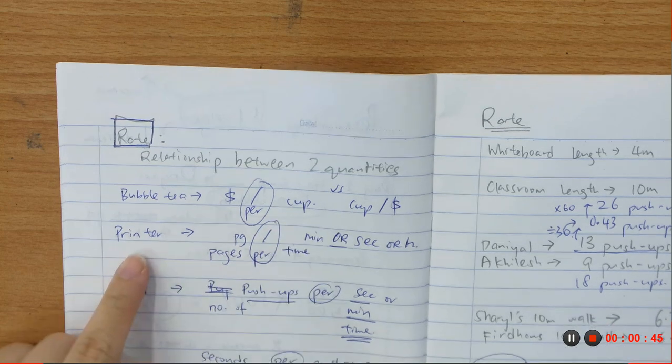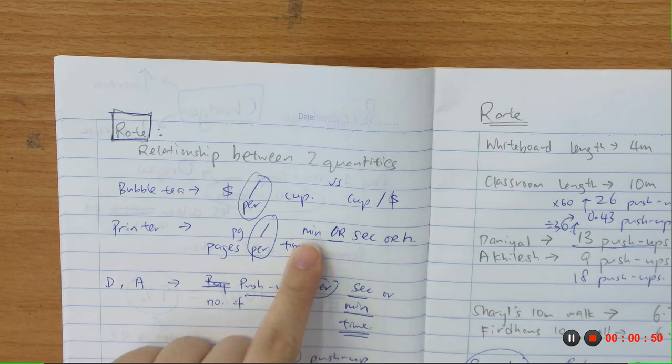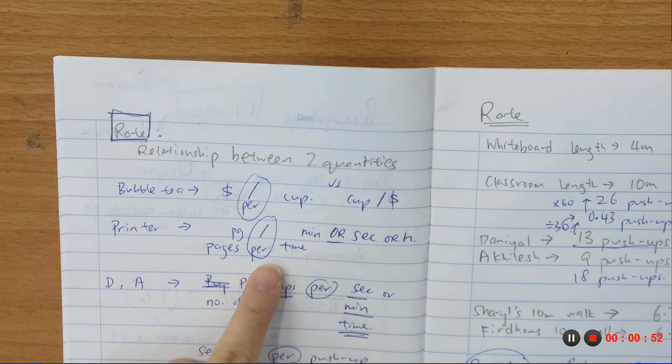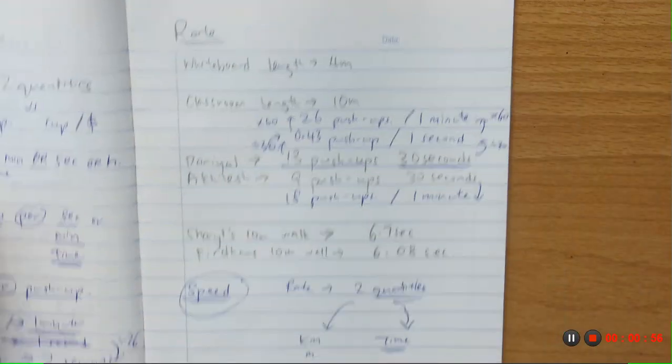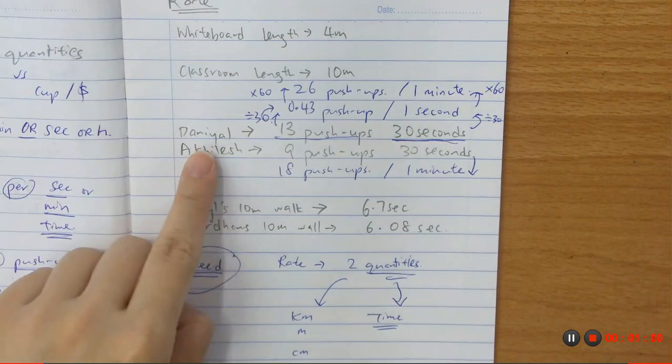Then we have other kind of rates, for example pages per minute or second or hour, that's the unit of measurements for time. Then we went on to try out the new examples of Daniel and Akhilesh.